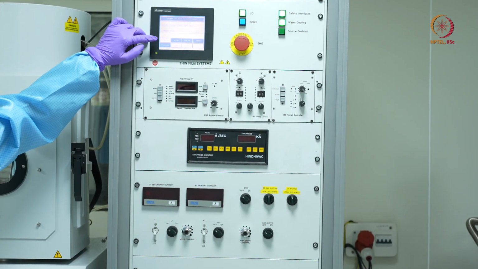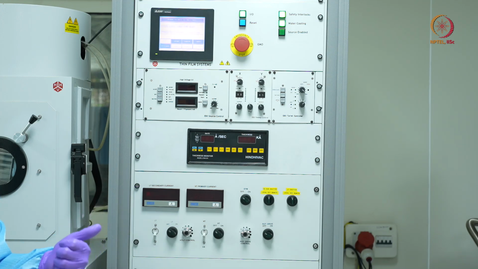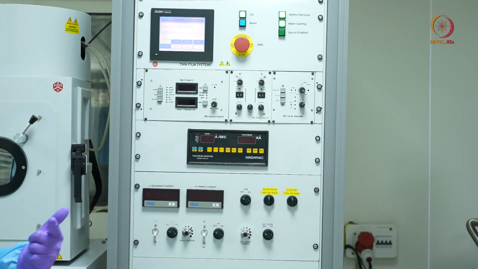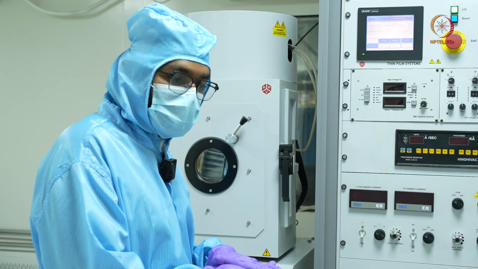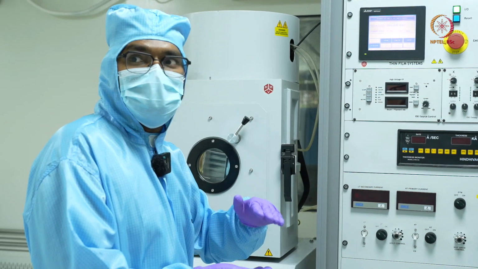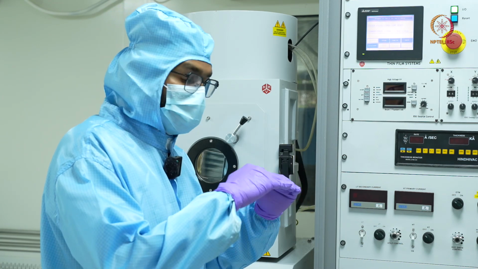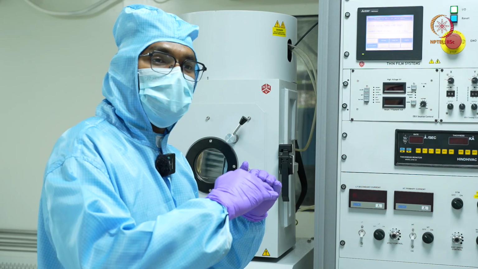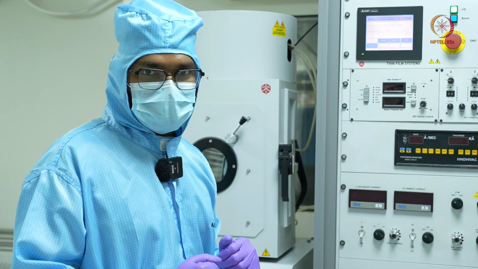So one by one we'll see what each of these options will do. Like I said, when you click on start, both the pumps start, so we have two kinds of pumps. One is a roughing pump and another one is the turbomolecular pump. So what does the roughing pump do? It takes the pressure from atmospheric pressure to around 10 to the power minus 3 millibar, and then the turbomolecular pump comes into action, and it takes the pressure from 10 to the power minus 3 millibar further till 10 to the power minus 6 millibar, where we actually carry out our deposition.